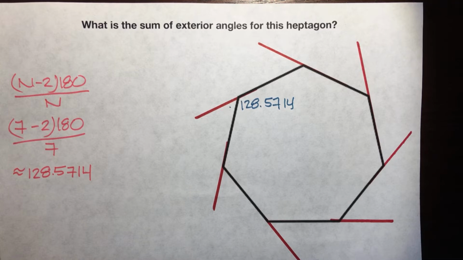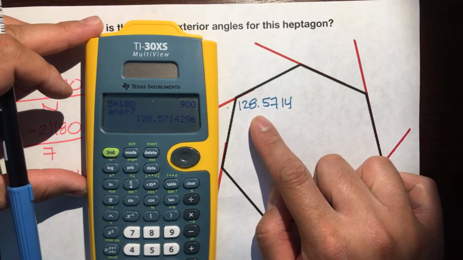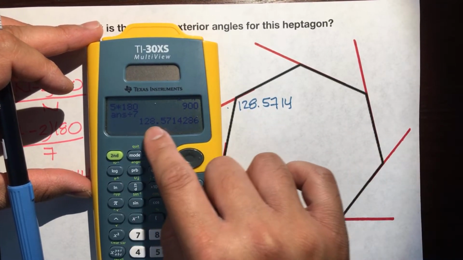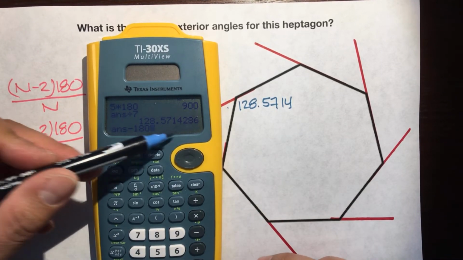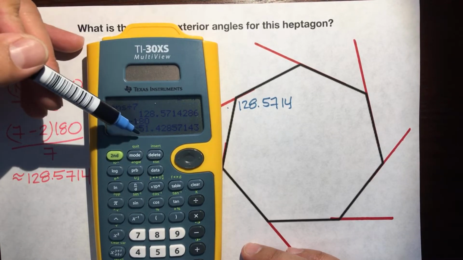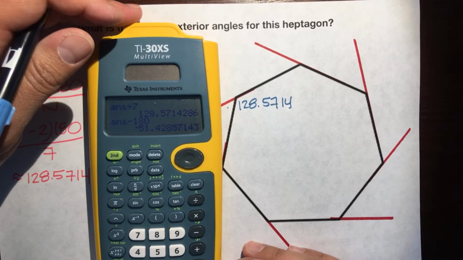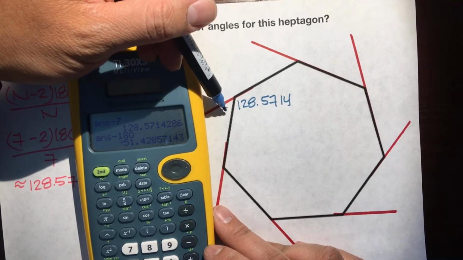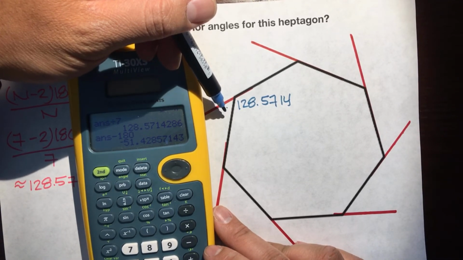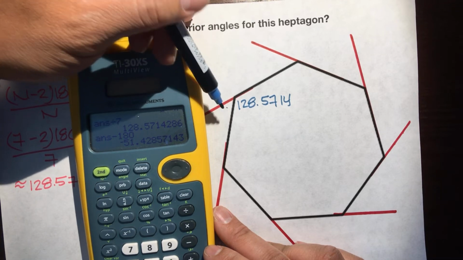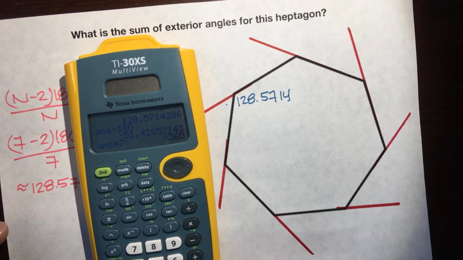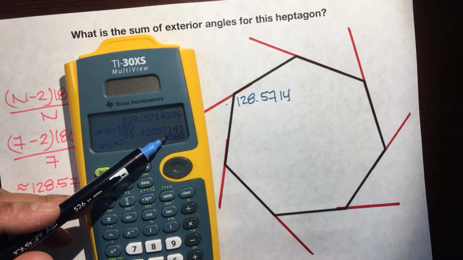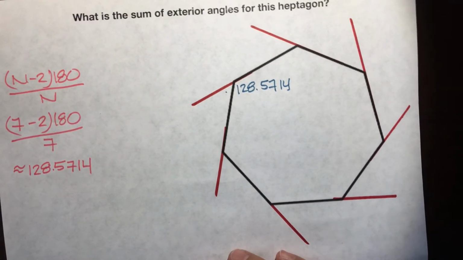So I'm going to get the exact answer. Instead of just 128.5714, here's everything. And I want to take that and subtract it from 180. Well, this answer is going to come out as a negative number, but it's really positive. So this angle right here is 51.4285714. It's positive. And then I'm going to multiply it by 7. Ignore that negative. It's 360 degrees.